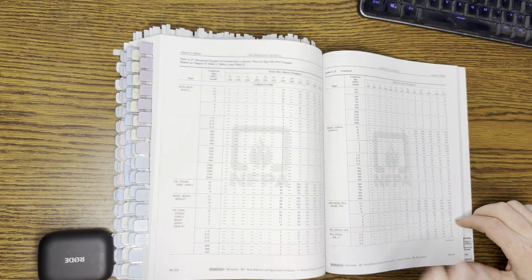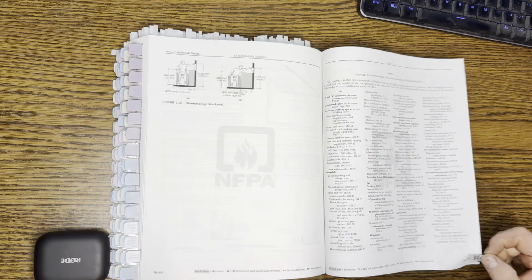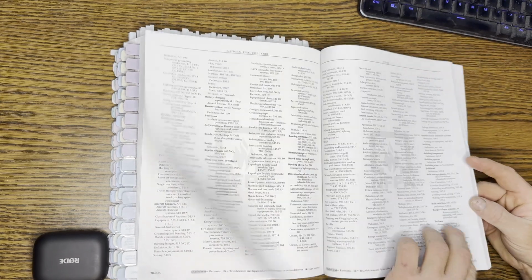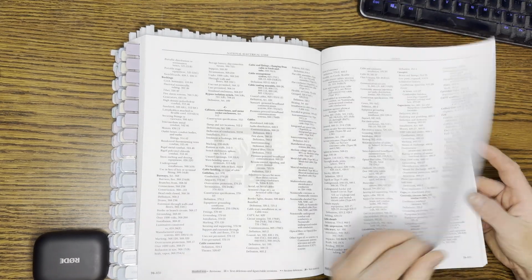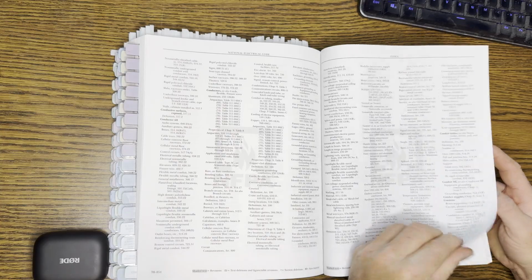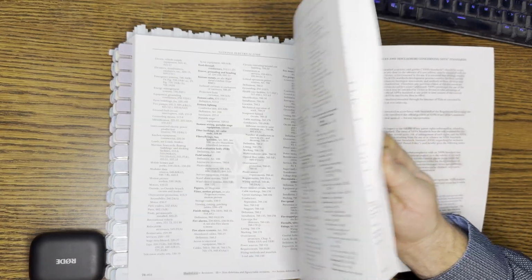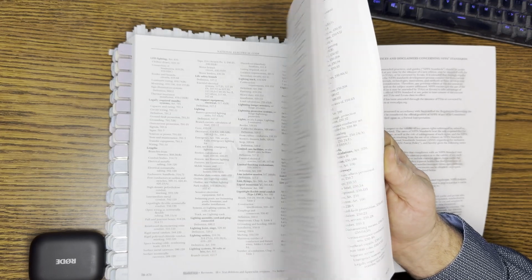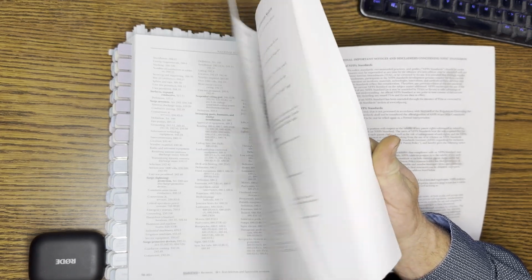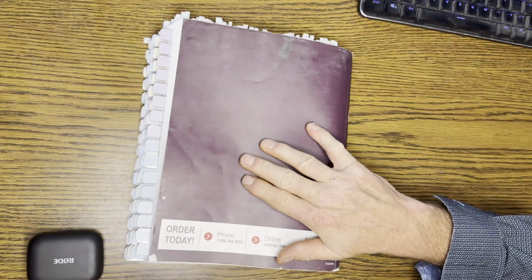Okay, so let me just quickly see if there's anything in the index to help you with. The NFPA indexes are just so good. I don't think I really had to do anything with the index on this one. I do all the time on the ICC ones, but it's good enough that you don't need to worry about it.